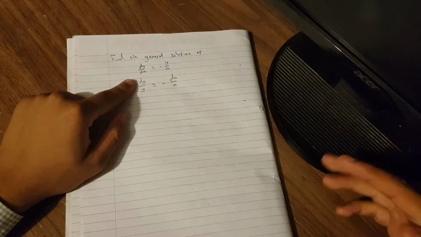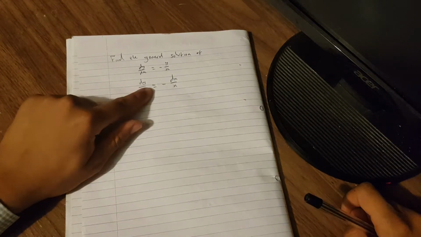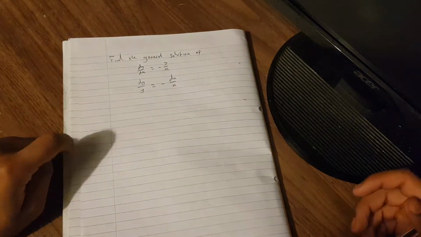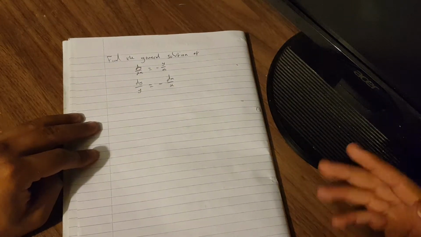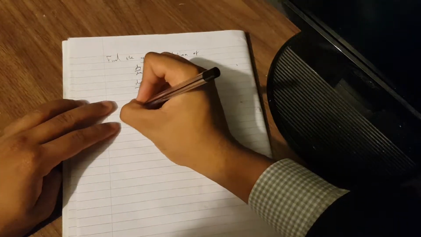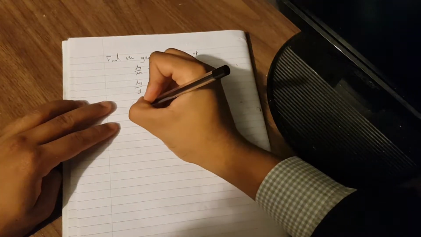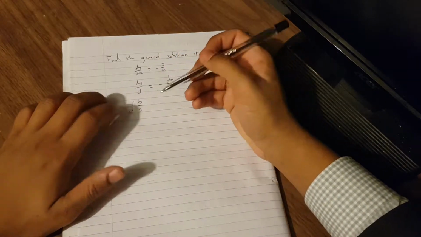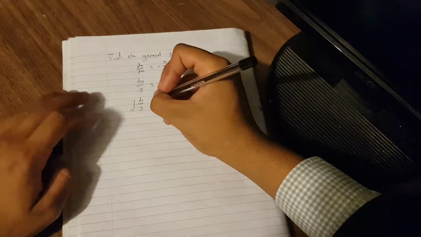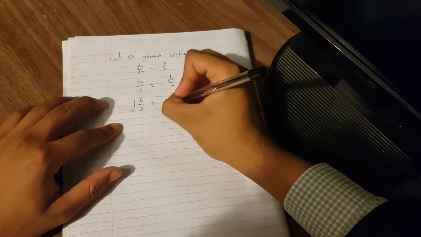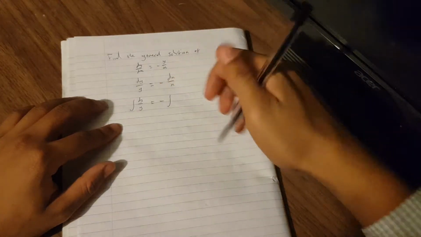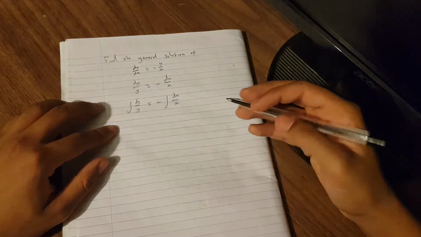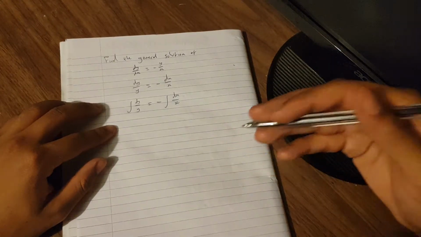You can put 1 over y dy or 1 over x dx, but it doesn't really matter. It means exactly the same thing. So we're going to integrate both sides. We have dy over y, which is essentially 1 over y with respect to y, but we just write dy for simplicity, equals minus dx over x. We're factoring that minus out because we don't need it.